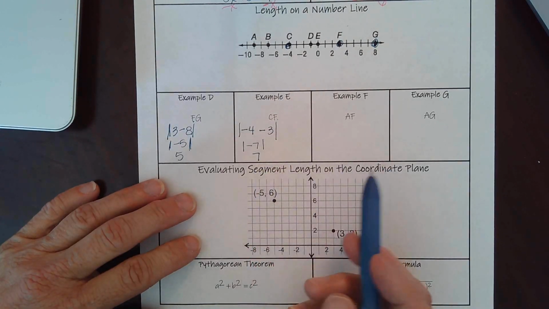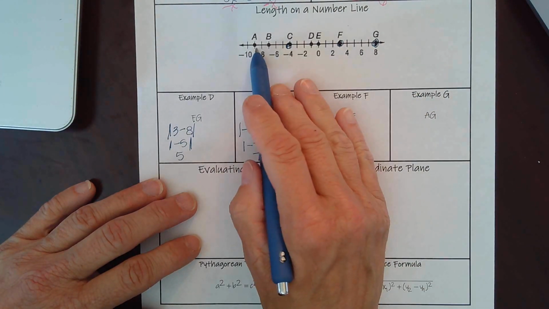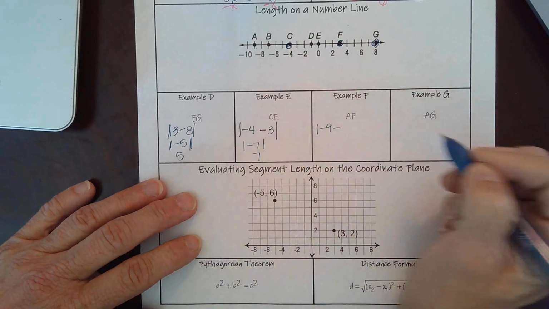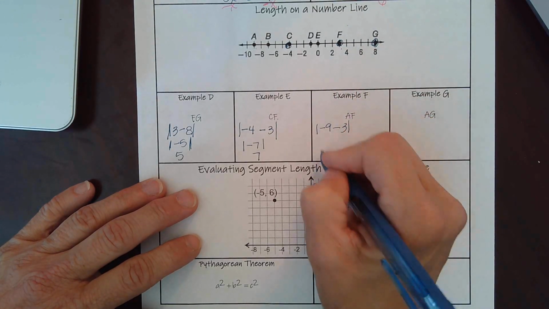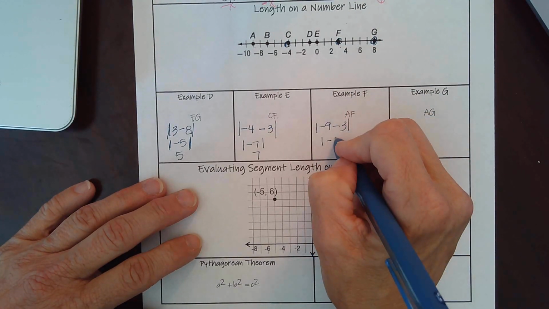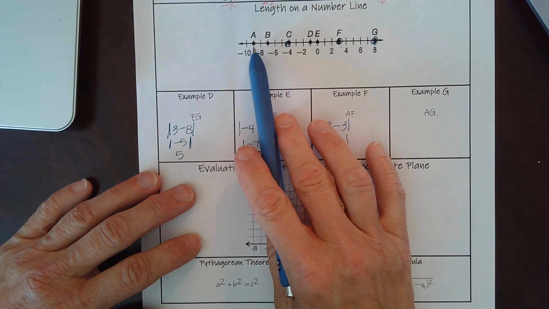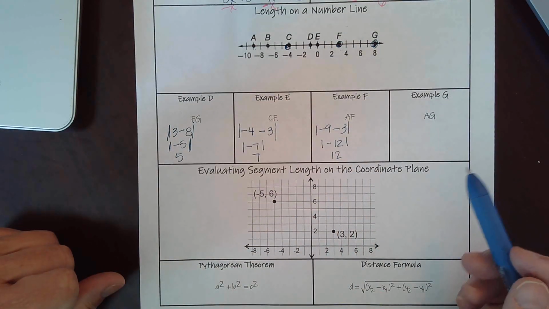So you get 7. How about A to F? The point at A is -9, and I will subtract the point at F, which is 3. That gives the absolute value of -12, and that is 12. So from A to F is 12 units.